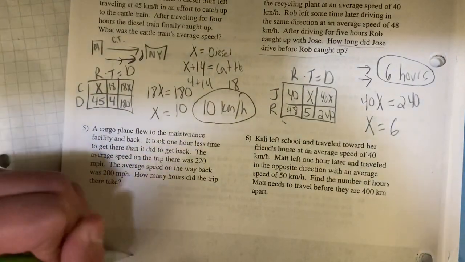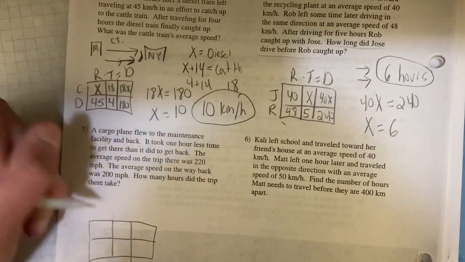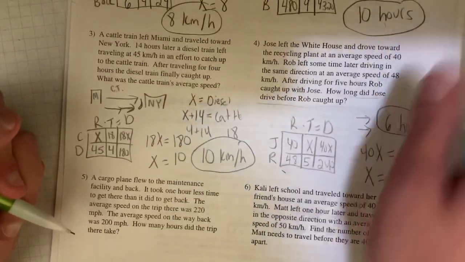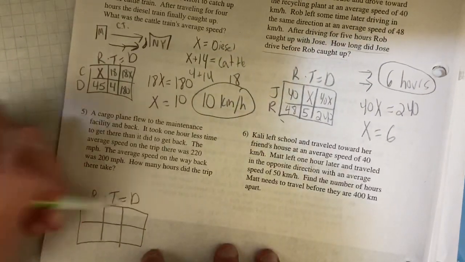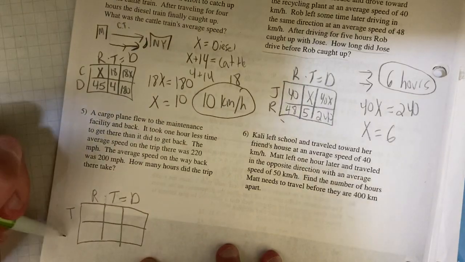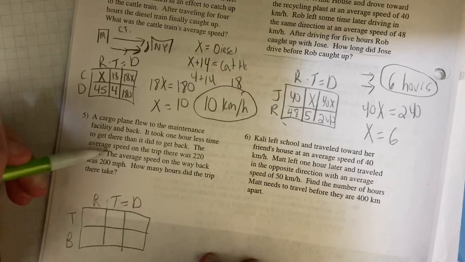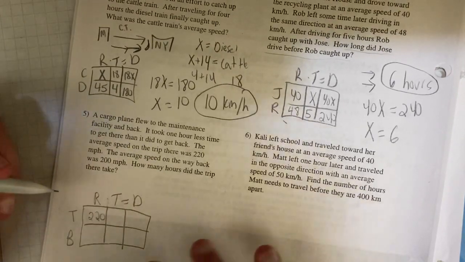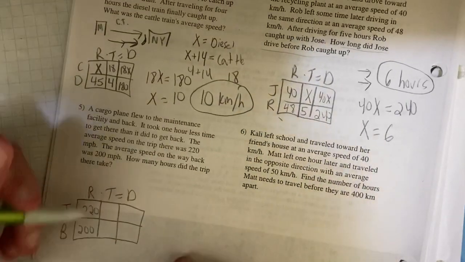Okay, so this is very similar to the problem that we did, number 1. All right, so rate times time equals distance. We'll make this there, we'll make this back. So the average speed on the trip there was 220. The average speed on the way back was 200. How many hours did the trip there take?